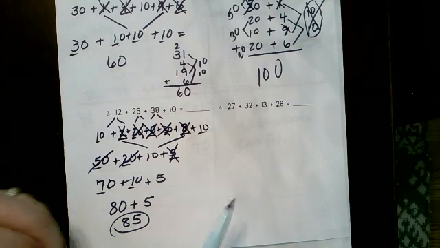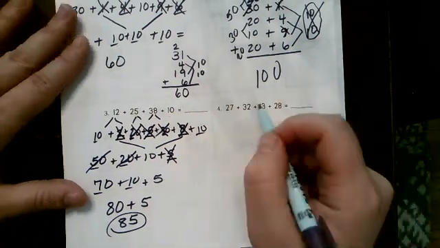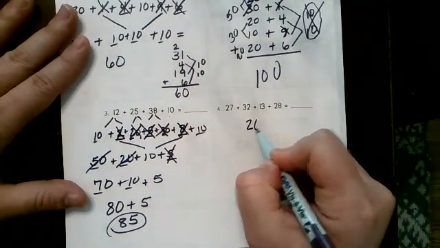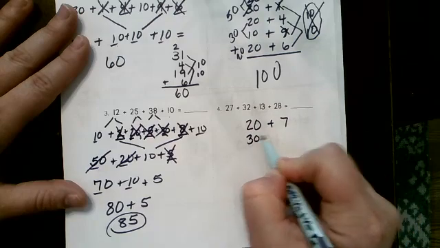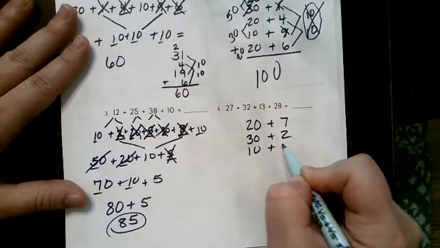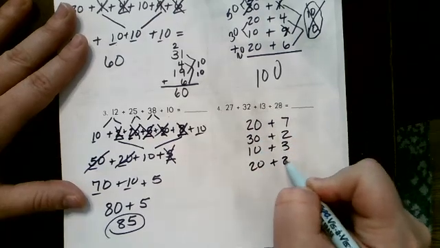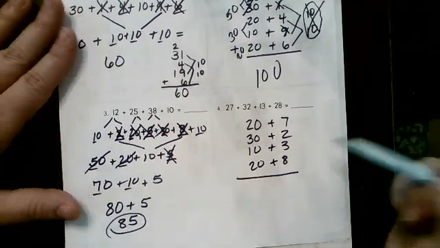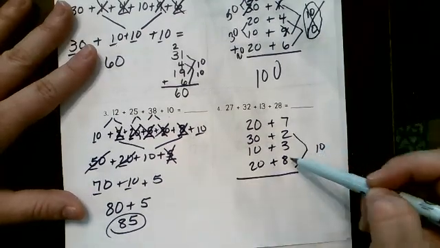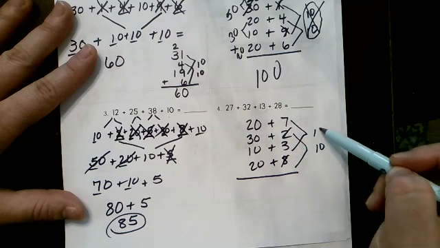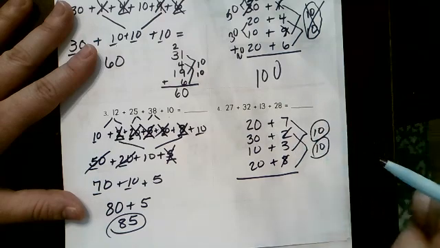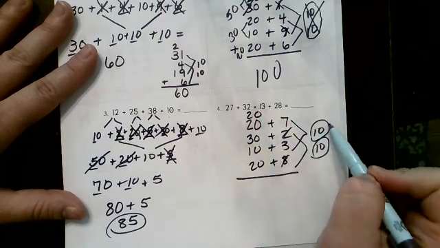So break apart. How do I stay organized? This one we might break it apart this way and just see 20 plus 7, 30 plus 2, 10 plus 3, 20 plus 8. Okay, partners for 10. Oh, there's a partner. Oh, there's another partner. Okay, so I've made 20 with my partners for 10. I'm going to add a 20 over there.